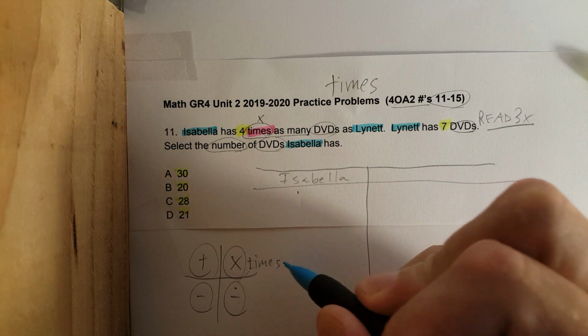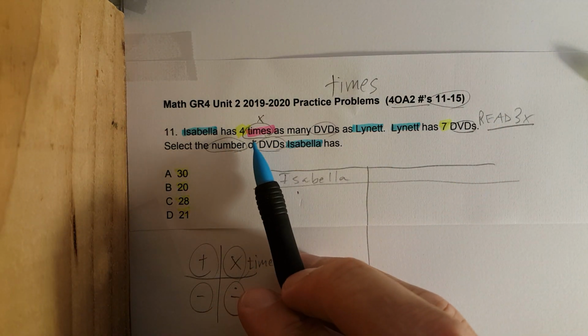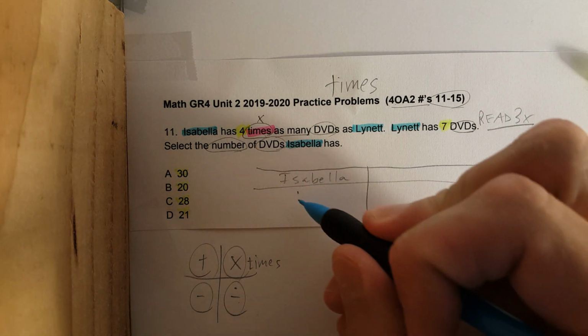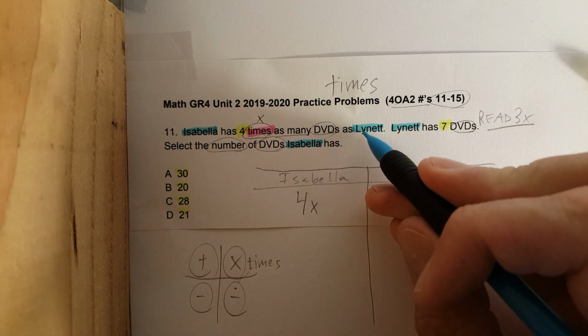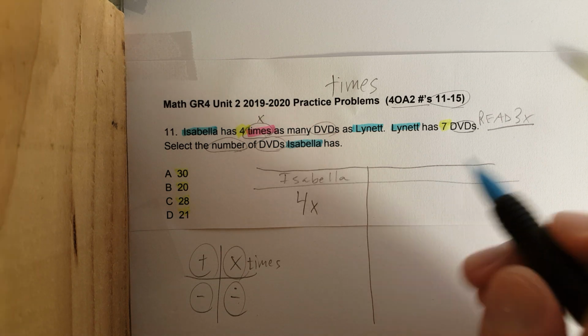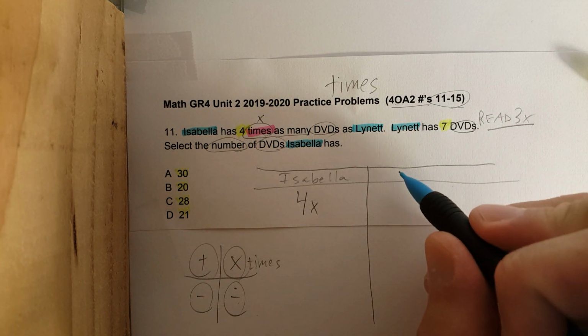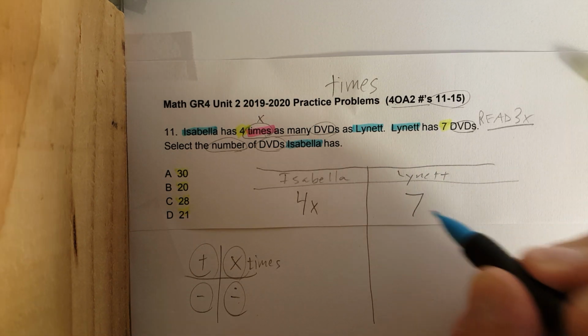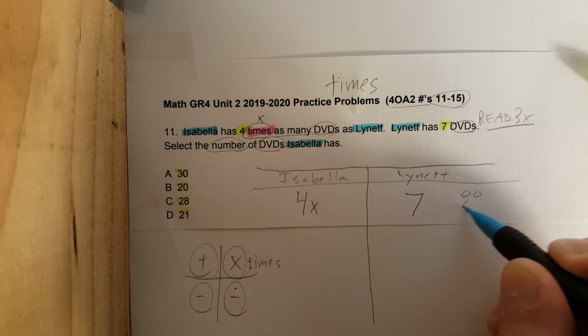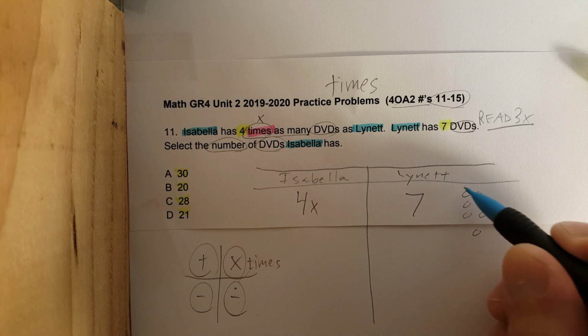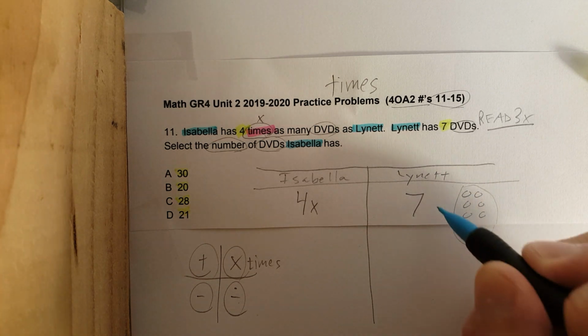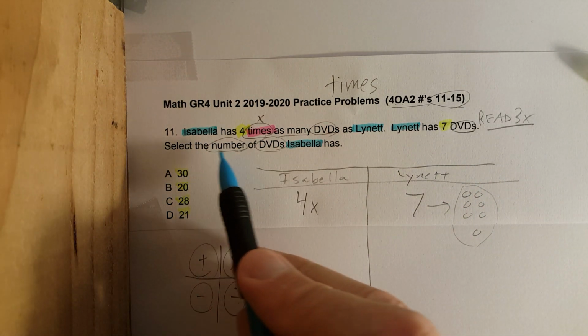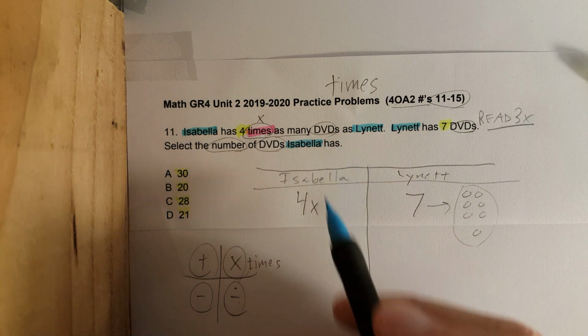This is times. Isabella has 4 times as many DVDs, so I'm going to write 4 times as Lynette. How many does Lynette have? Lynette has 7 DVDs. She has 7. 1, 2, 3, 4, 5, 6, 7. Okay. Select the number of DVDs Isabella has.